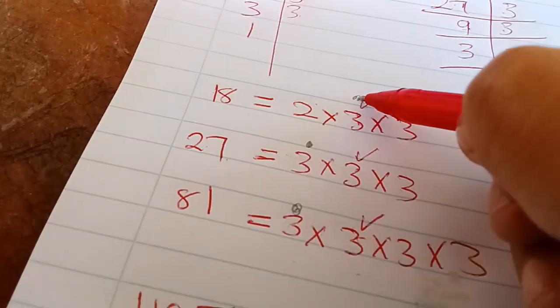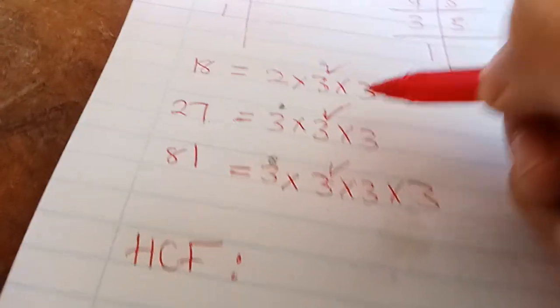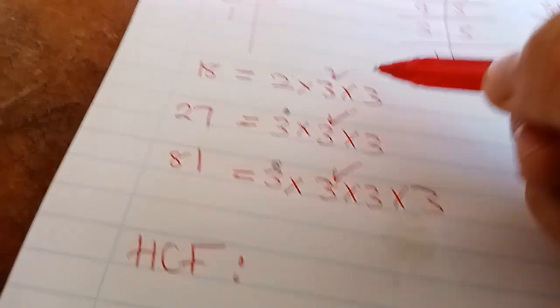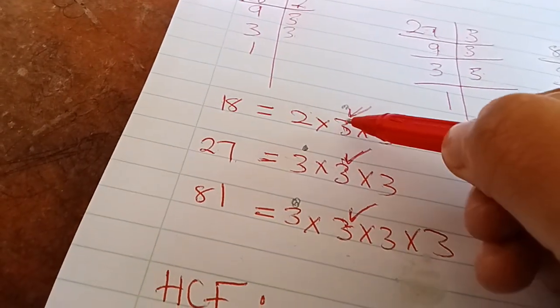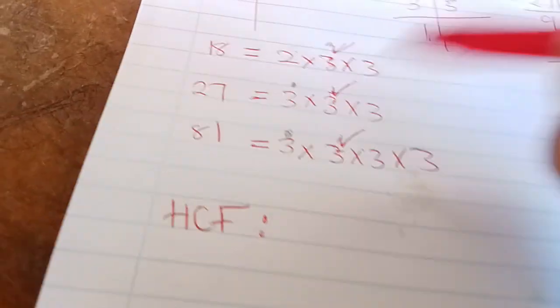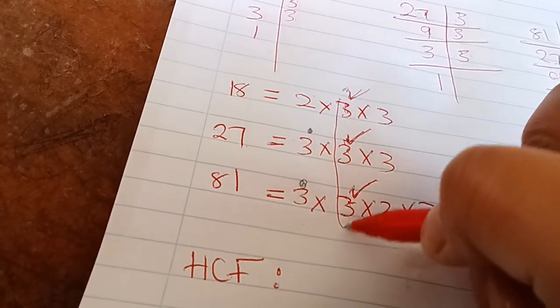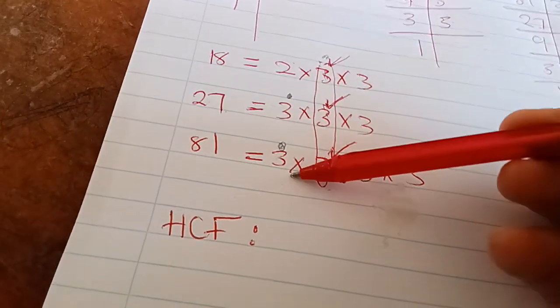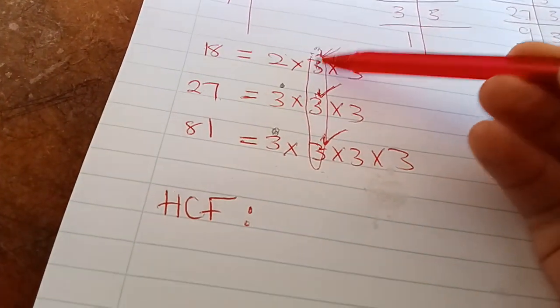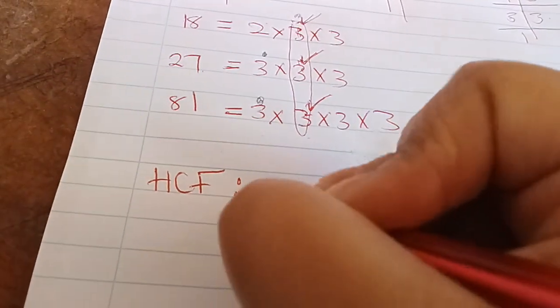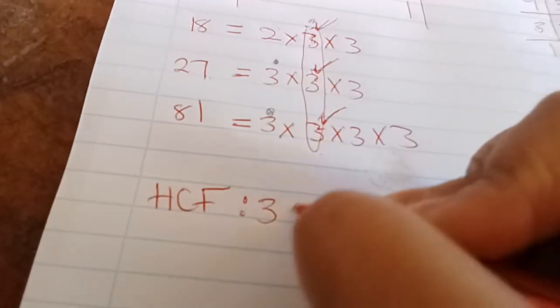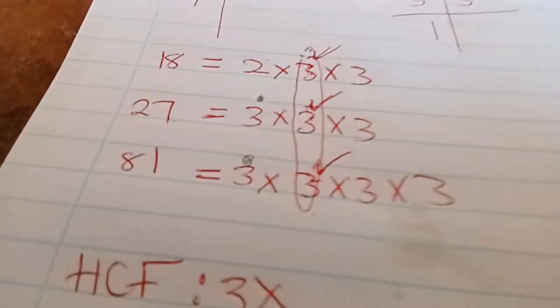Okay. So back to my red pen. So we have identified that there's a 3 here, there's a 3 here, there's a 3 here. Because this 3 is common on all levels, we then say that it is a common factor. What these levels have in common is the fact that there's 3, there's 3, there's 3. So 3 is a common factor. So we are going to take 3 out as a common factor, multiply by, so let's look for another common factor.